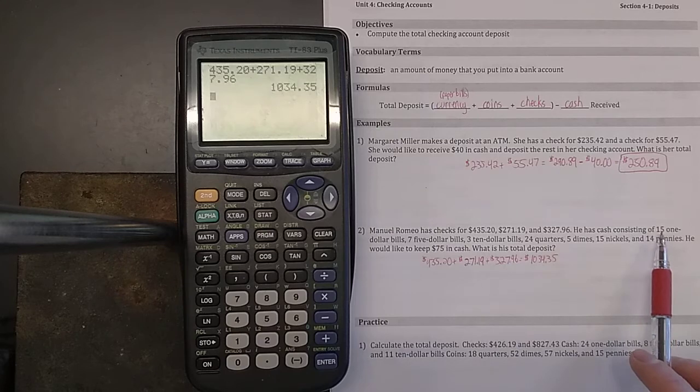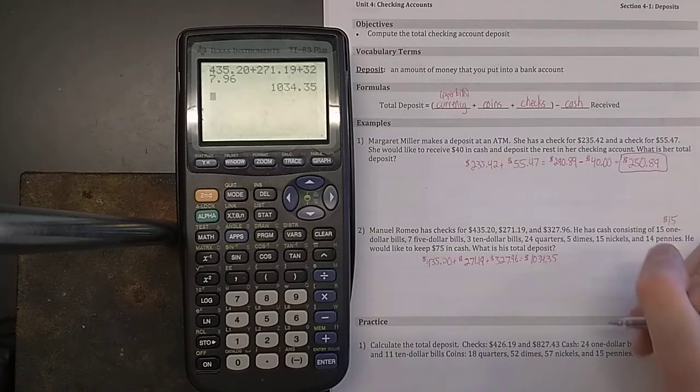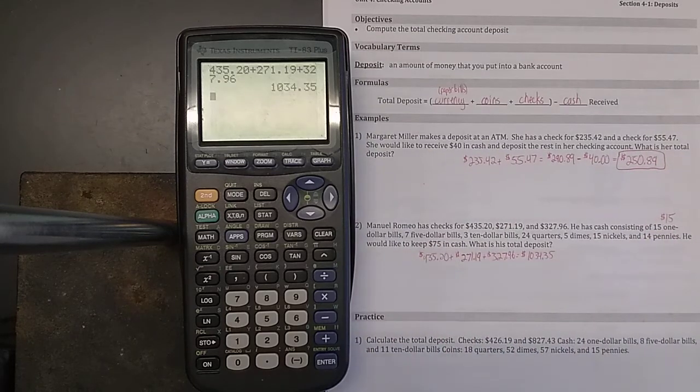So let's just go down the line. 15 $1 bills. So that means that there's 15 of those, which is $15. It's pretty easy to figure out. 7 $5 bills might not be obvious to you at first, but think about just counting up $5 bills. You have 7 $5 bills in your hand. You take the first one, that's $5. The second is 10. Then 3 would be 15. 4 would be 20. 5 would be 25.